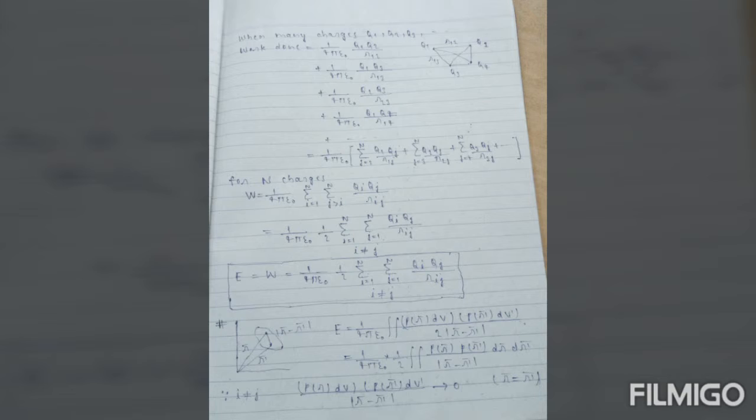And let us say this is at a distance R13 from charge Q1 and R23 from charge Q2. In bringing this charge, I am doing work against the force provided by Q1 and force due to Q2. And therefore, the energy is going to be the sum of the potential energy due to these two charges.